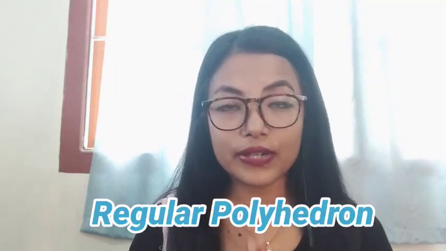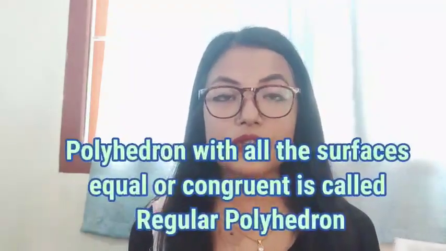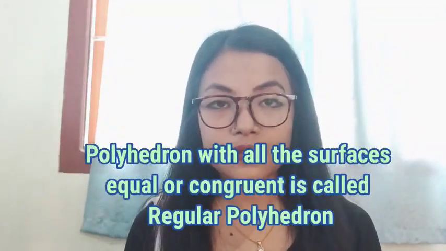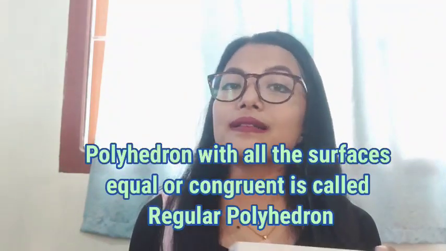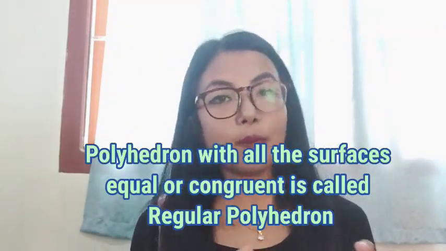We have another one that is called the regular polyhedron. Now, just like the plane surfaces are called faces, if all the faces of the polyhedron are of equal size, that is, if they are congruent, then that polyhedron is said to be a regular polyhedron. For example, the cube. If you have the cube, all the surfaces are squares of equal sides, right? So that will be our regular polyhedron.